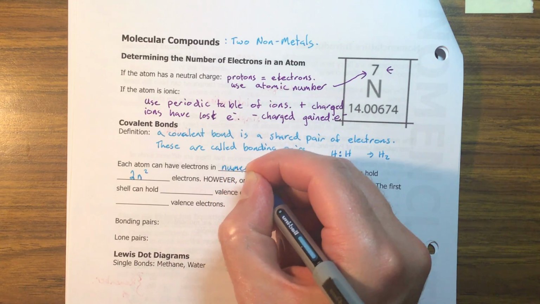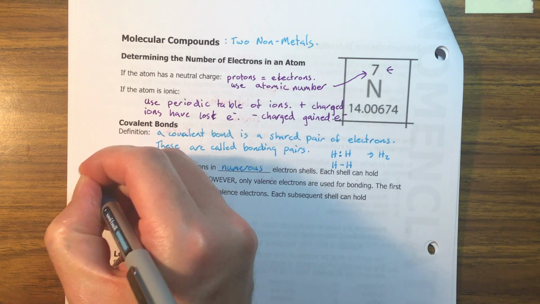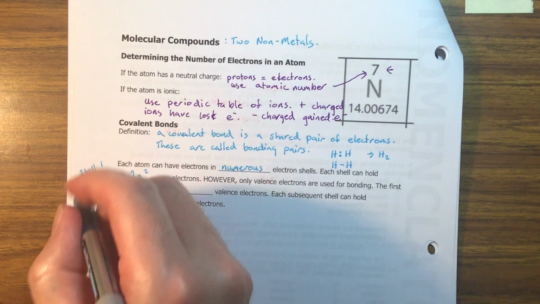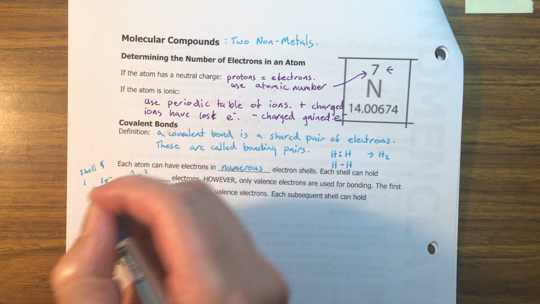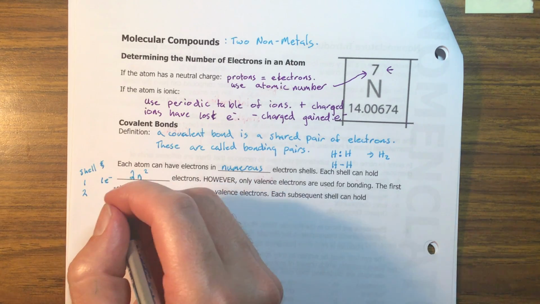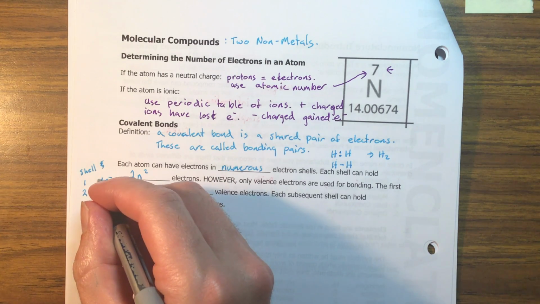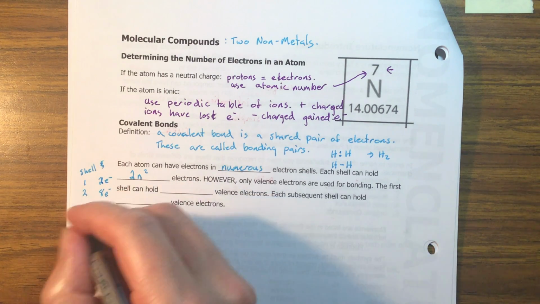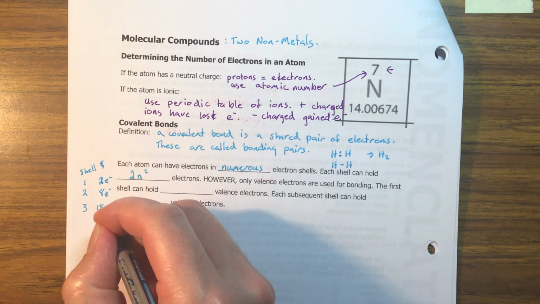We could put numerous electron shells. So each shell can hold 2n². That means the first shell, shell 1, can hold 2 electrons. Shell 2 can hold 8 electrons. Shell 3 can hold 18 electrons.